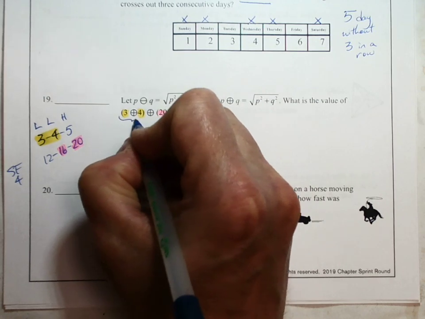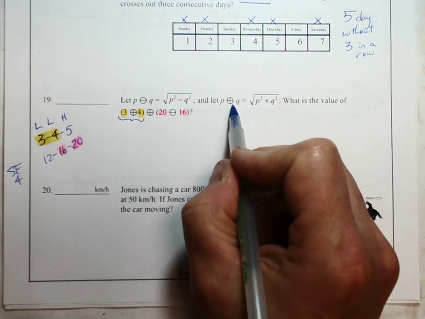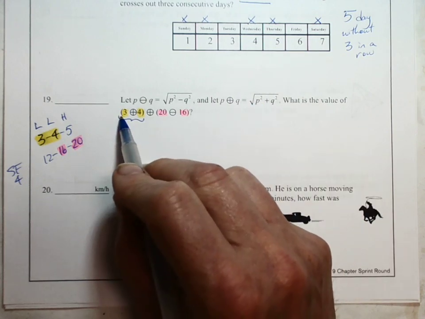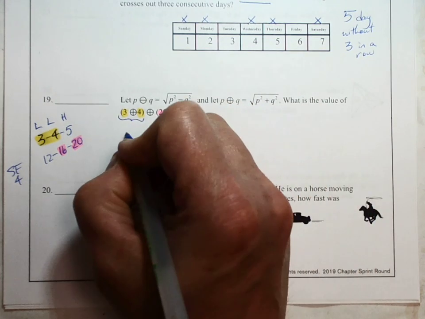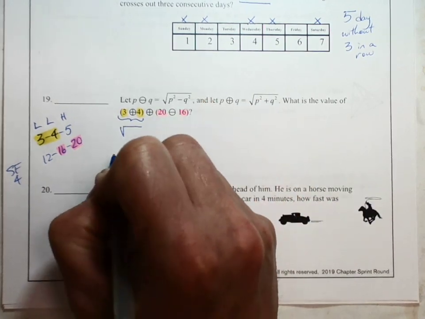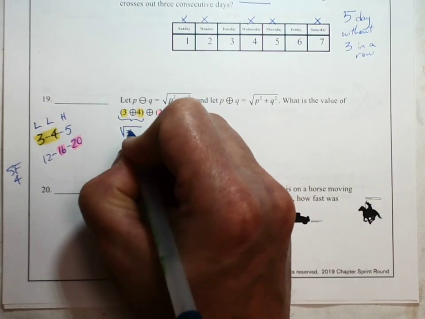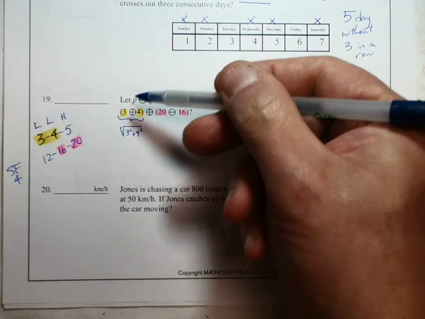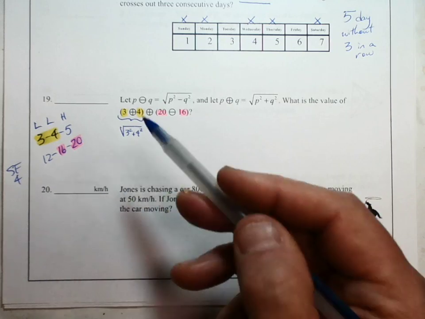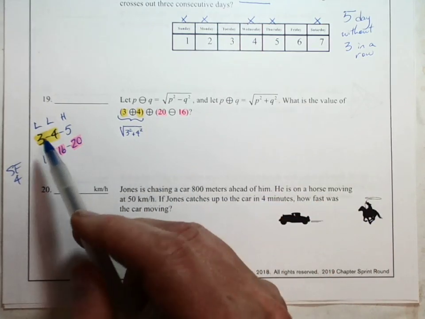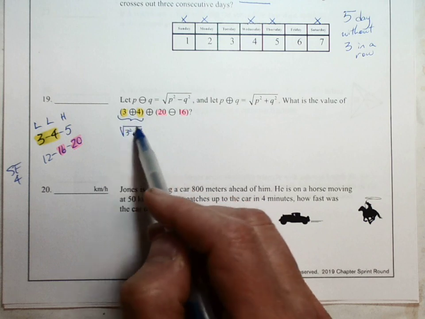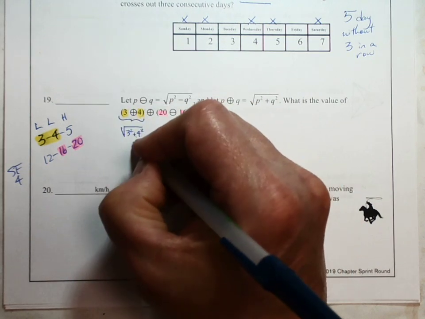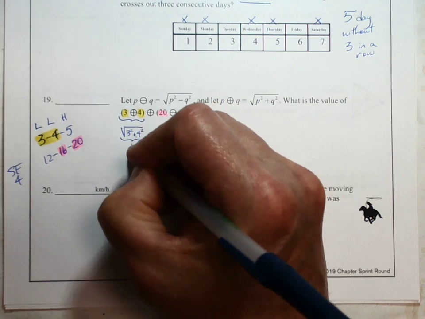Alright, so if I take this right here, this definition says that I'm going to take the first number, in this case 3 would be p, and I would get the square root of 3 squared plus 4 squared. And so we can do this following these definitions, but we go, well, hey, wait a minute. If this is talking about a 3, 4, 5 right triangle, I don't have to go through all this rigmarole right here. I could just say all of this stuff is going to give me a 5.